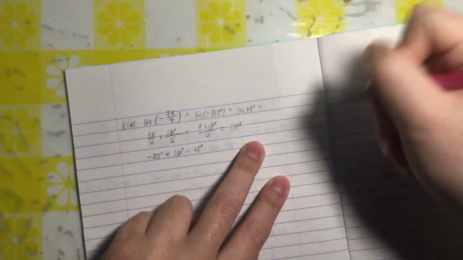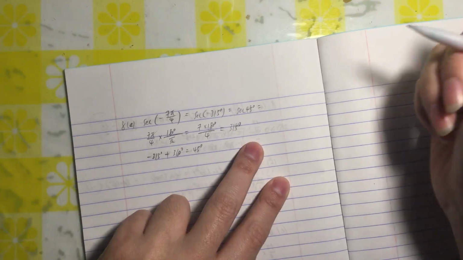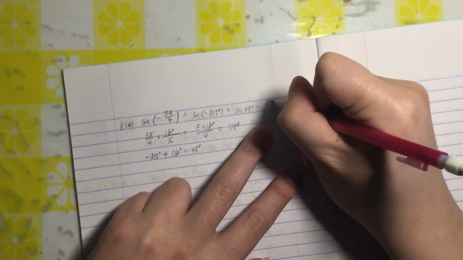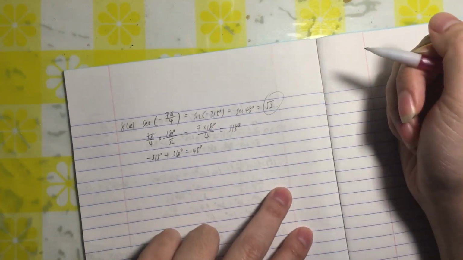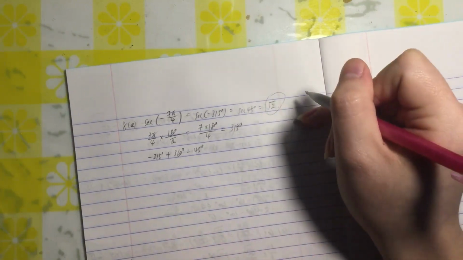And secant 45 is a special angle. Secant 45 is square root of 2. That's the final answer.